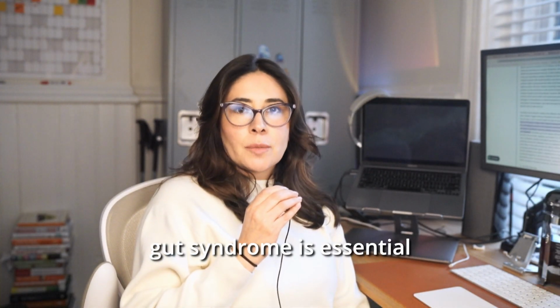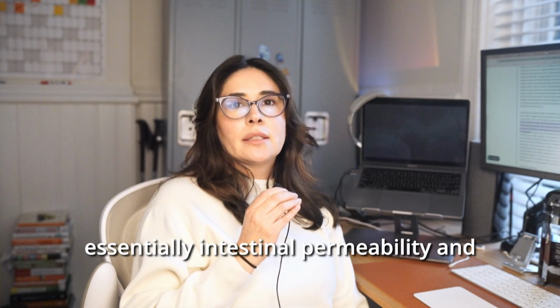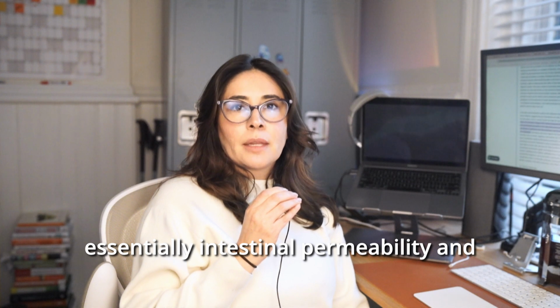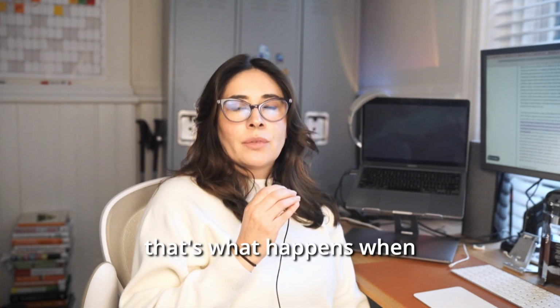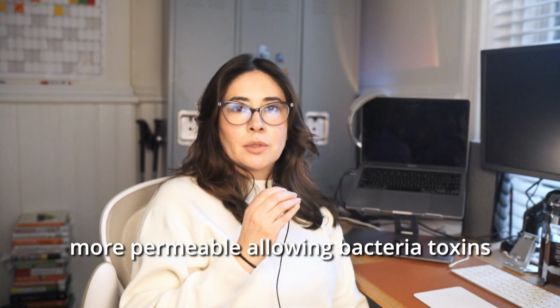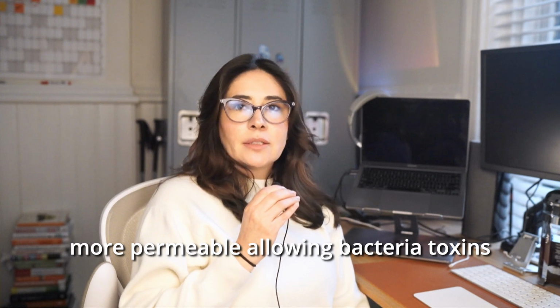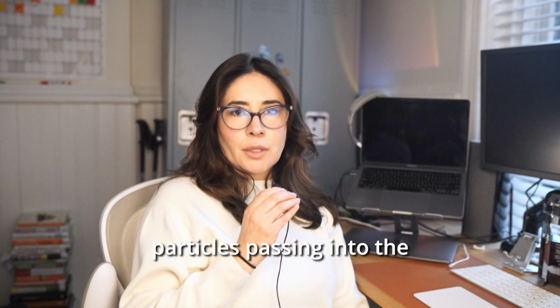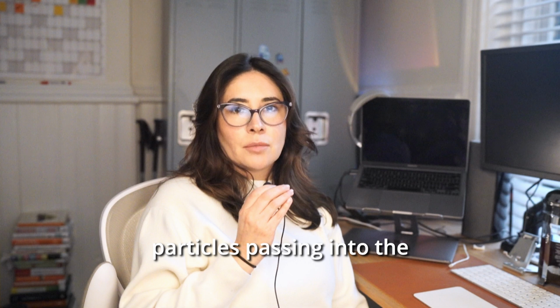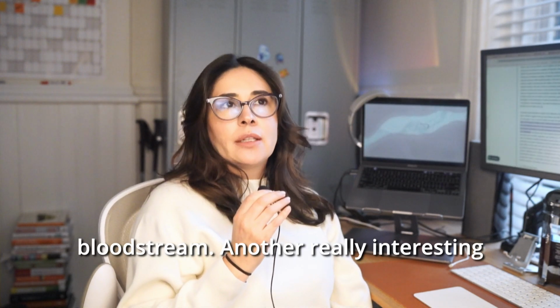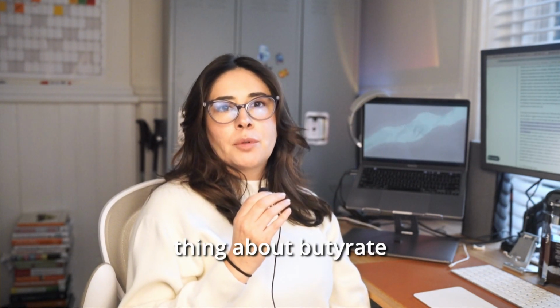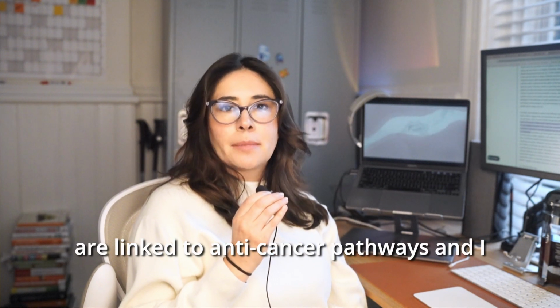Leaky gut syndrome is essentially intestinal permeability. And that's what happens when the small intestine becomes more permeable, allowing bacteria, toxins, and undigested food particles to pass into the bloodstream. Another really interesting thing about butyrate producing bacteria is that they are linked to anti-cancer pathways.